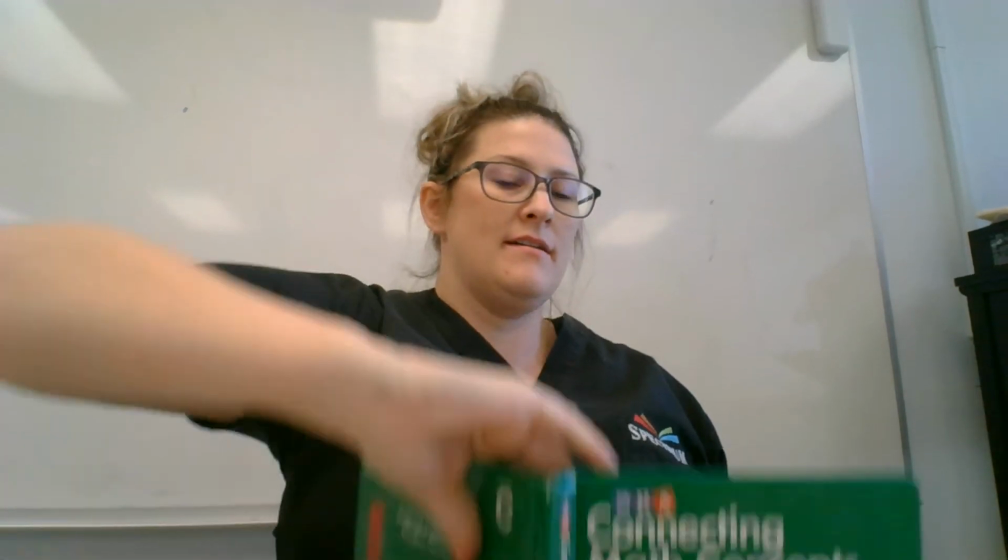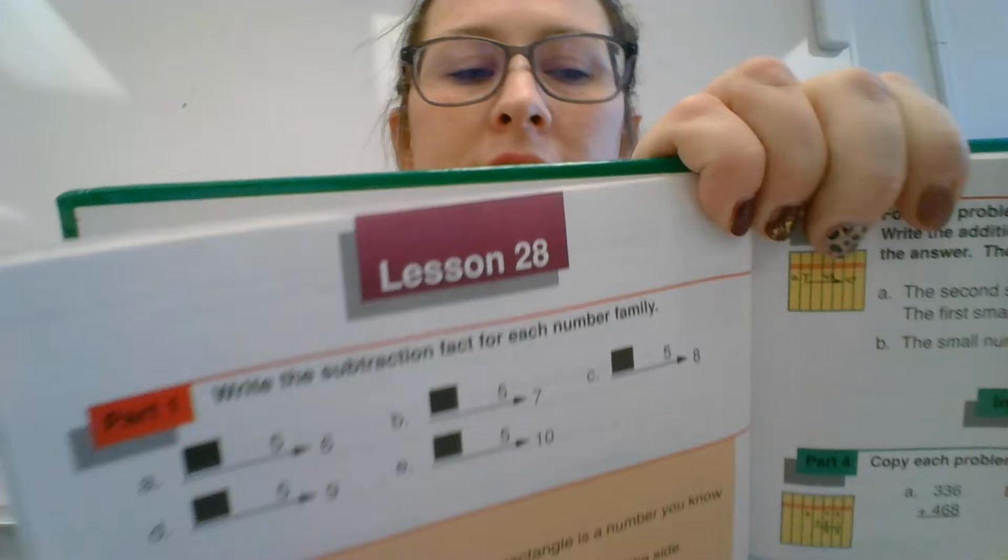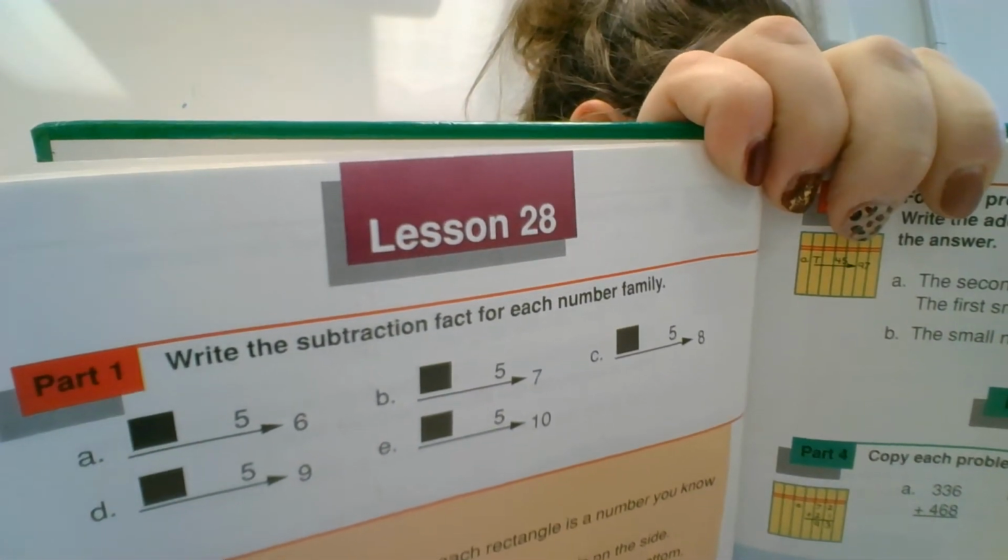Math C, lesson 28. We are going to start in our textbook today. All right, part 1 in our textbook.